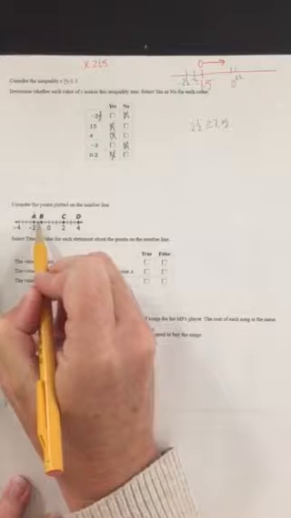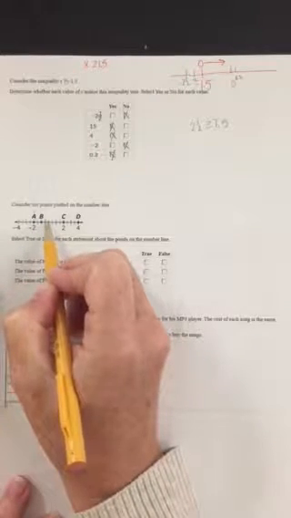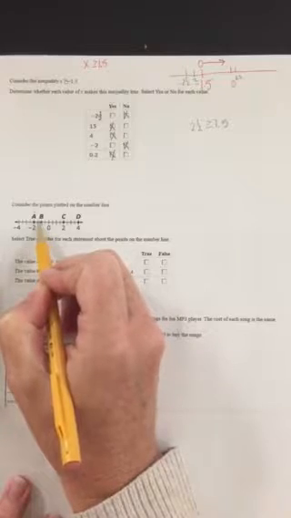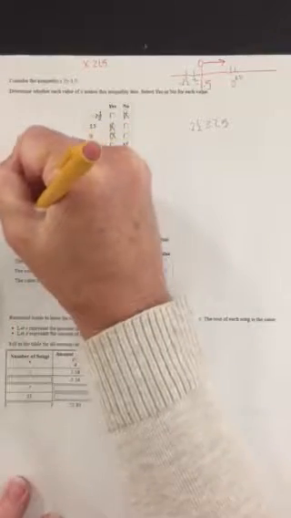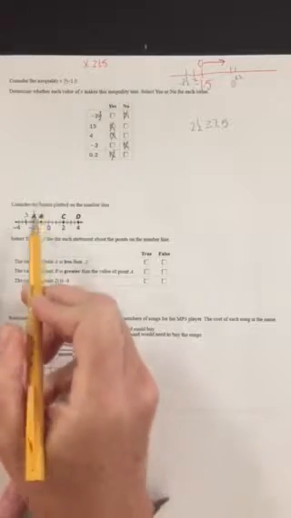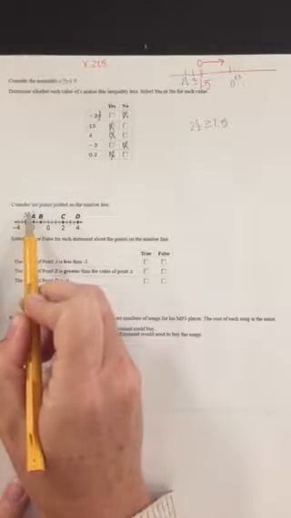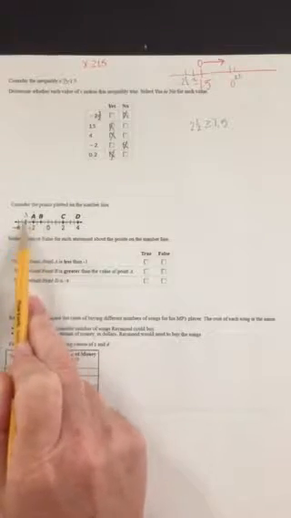If this is negative 1, negative 2, negative half, negative 1, negative 1.5, negative 2, negative 2.5, this is negative 3 here. So is A less than negative 3? As we move right, we're getting bigger. So negative 3 is actually smaller than A because A is here. So we're going to say false.